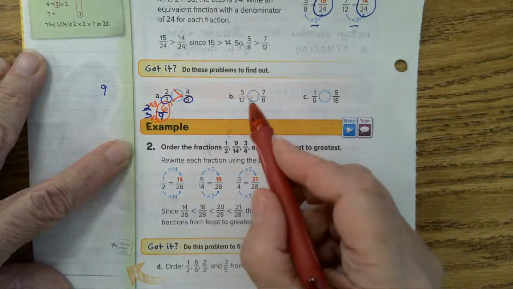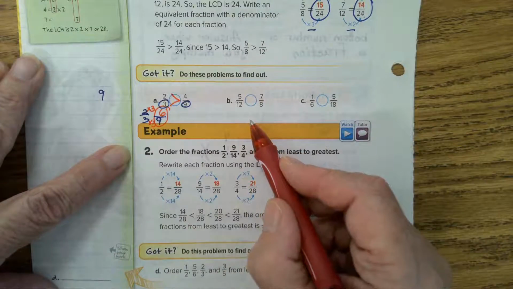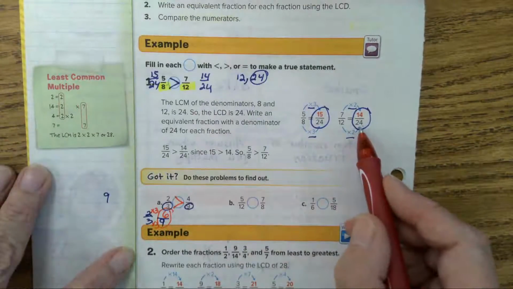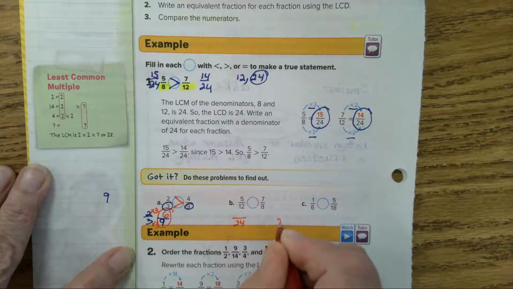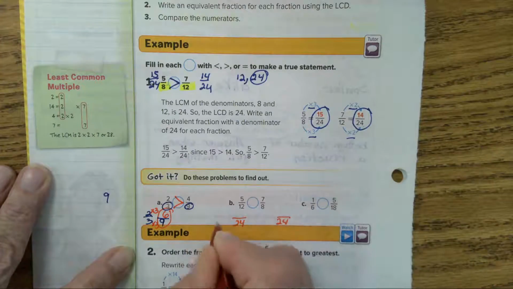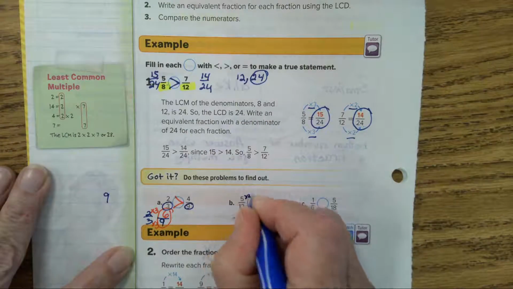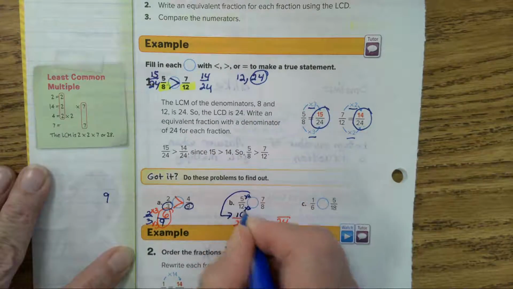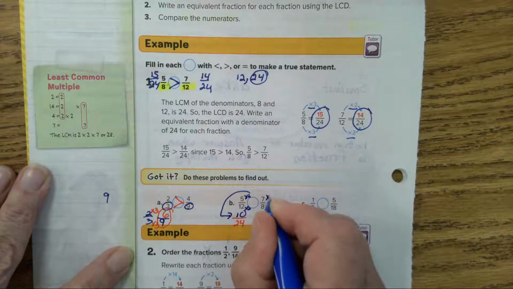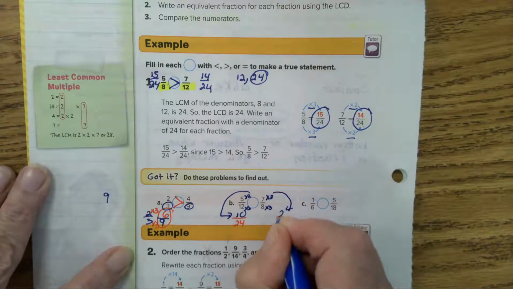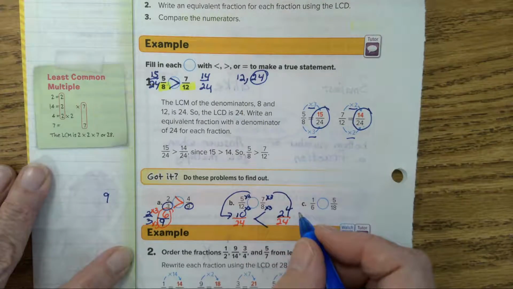Now let's look here. We have 12 and 8. We already know, what's your least common denominator between a 12 and an 8, kids? 24. So let's change them to 24s. 12 times what is 24? 2. So then you take 5 times 2, and that gives us 10. 8 times what is 24? 3. 7 times 3 is 21, and you know that 10 is smaller than 21. It's less than. Any questions?